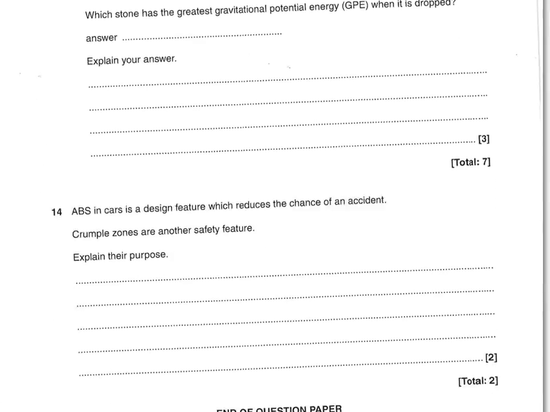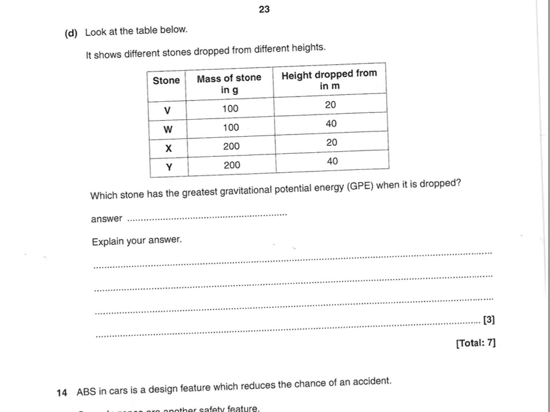And then last couple of questions. So first question, look at the table below. It shows different stones dropped from different heights. Which stone has the greatest gravitational potential energy when it is dropped? So gravitational potential energy is mass times gravity times height. So the one that has the greatest gravitational potential energy is one where these multiply to the greatest amount.